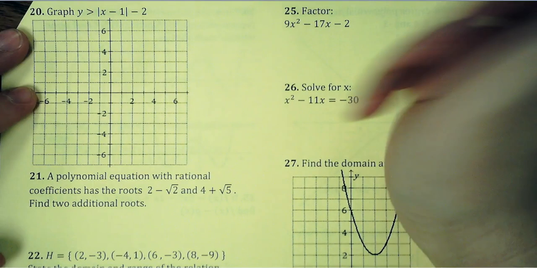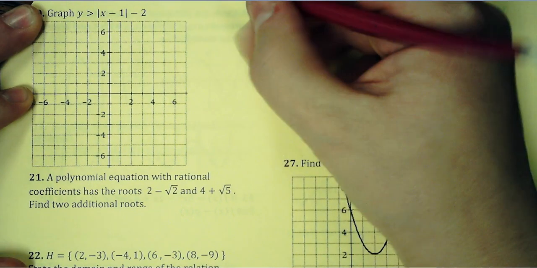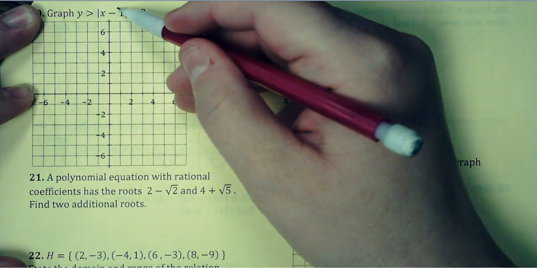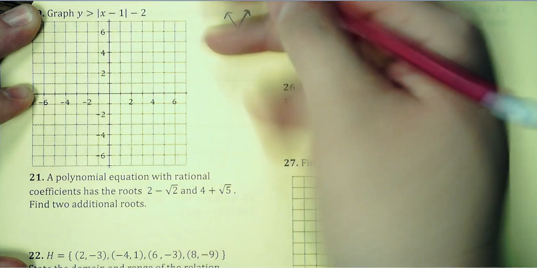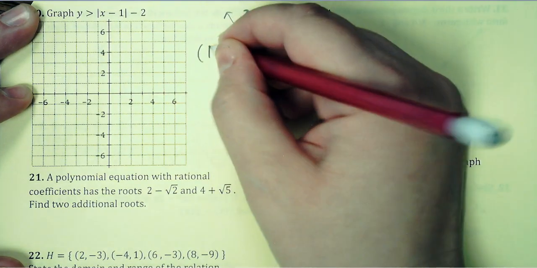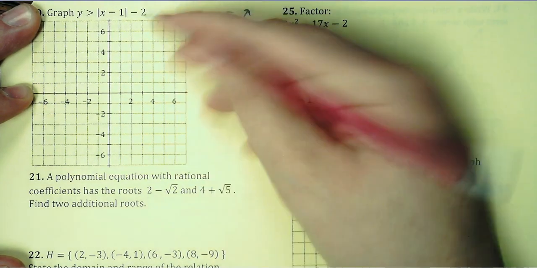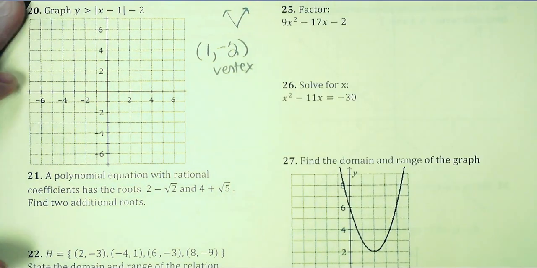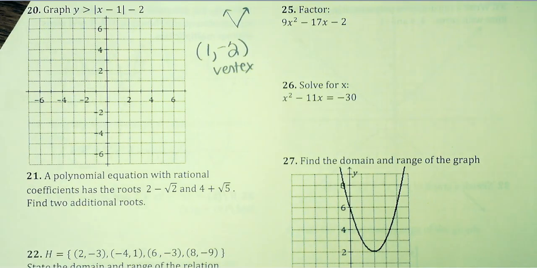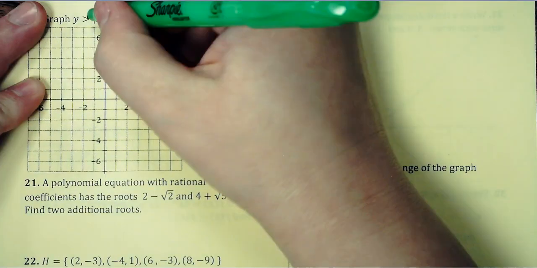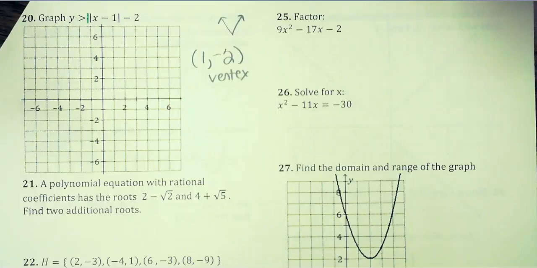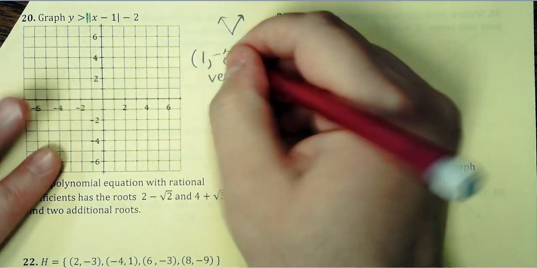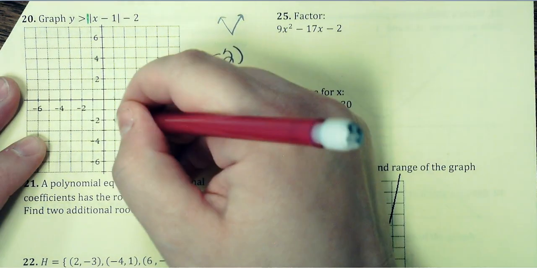Number 20, I'm looking at that going, there's an absolute value, so I know this is going to be a V shape. Now, to get your vertex, you're just going to do opposite copy. So inside with the x, positive 1 is going to be the x-coordinate. Copy, that's going to be your y-coordinate. This is going to be my vertex. Now, out in front of the absolute value is going to affect the slope if there is one. This doesn't have anything written out here, so my slope on either side of the V shape is just going to be 1. So find yourself this point, 1, negative 2.